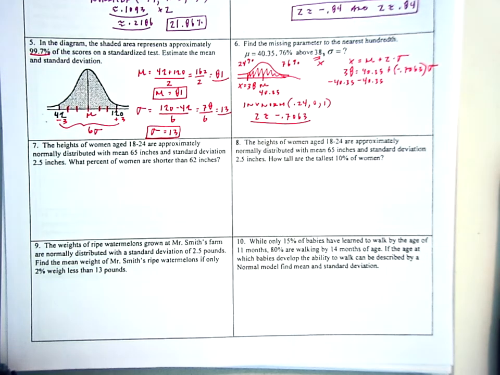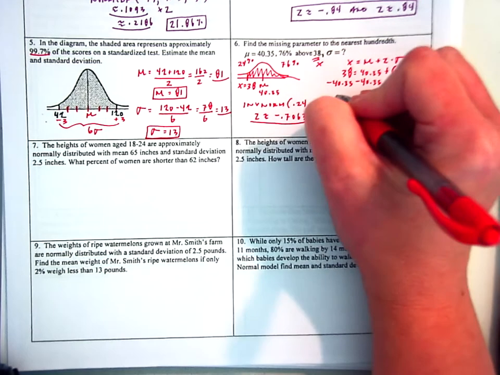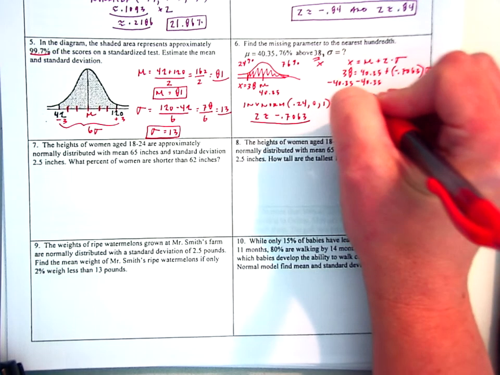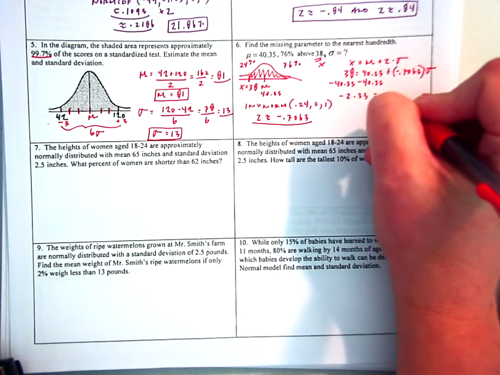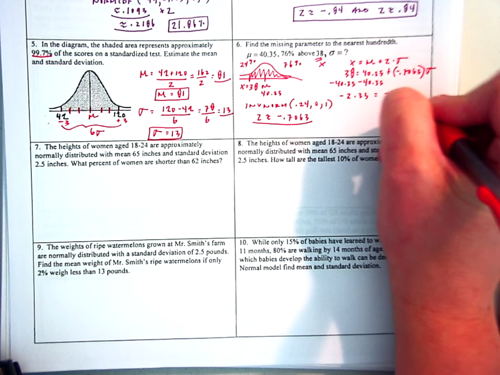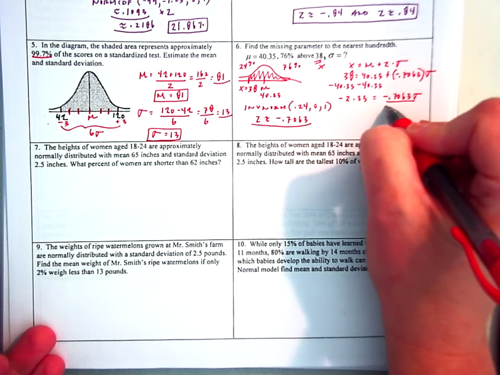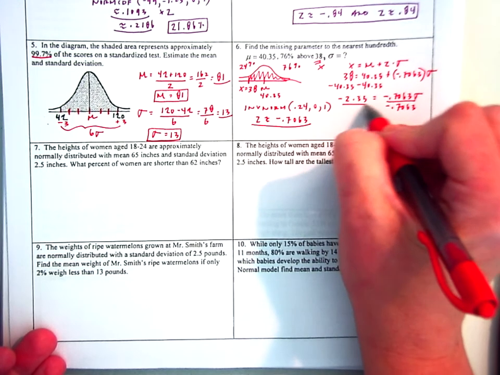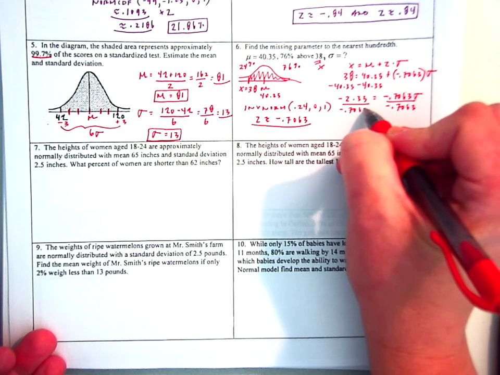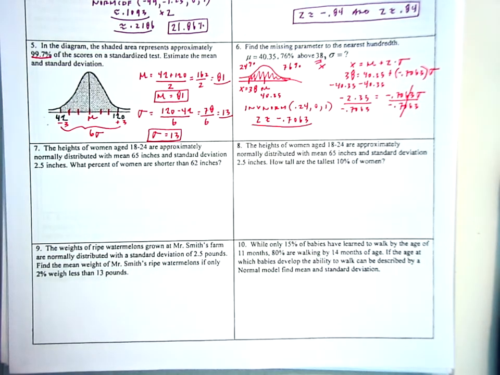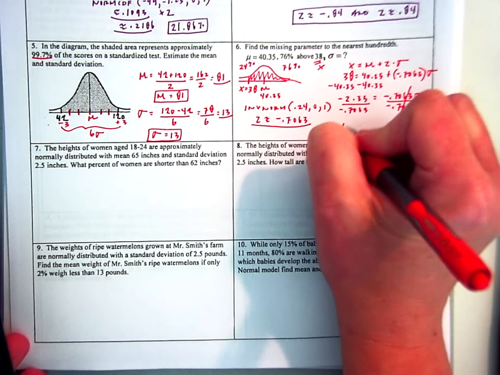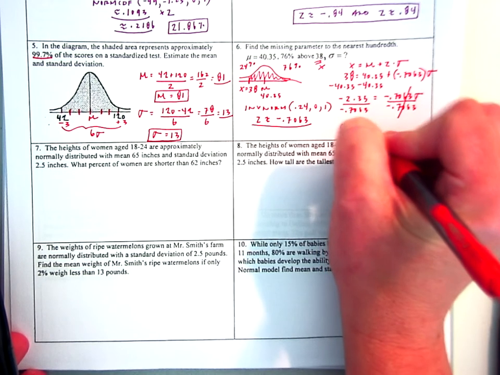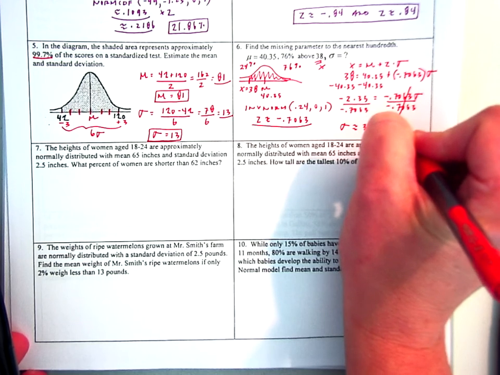So now I have negative 2.35 is equal to negative 0.7063 times the standard deviation. So now I just have to divide each side by the negative 0.7063. And then I'm going to crunch it. So negative 2.35 divided by negative 0.7063 will give me a standard deviation of about 3.3272. Just like that.